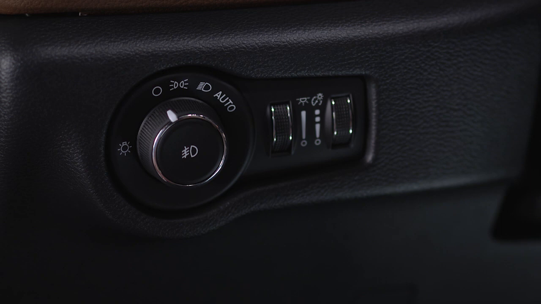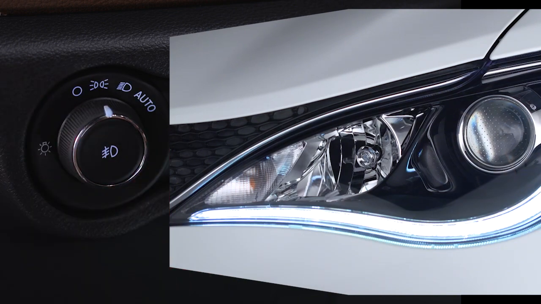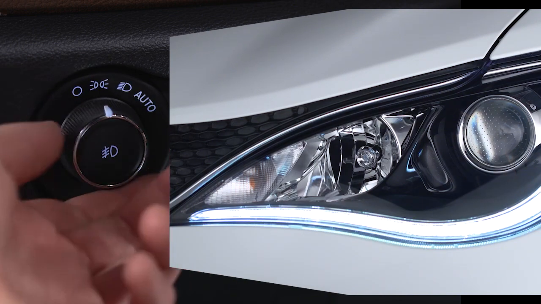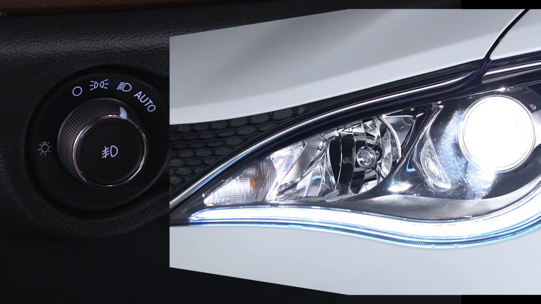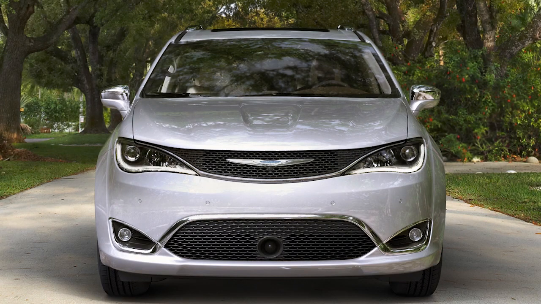You'll find the headlight control switch on the left side of the instrument panel. Turn the control to the first position for parking lights. Turn it to the second position for headlights. You can also turn the control to the auto position. In this position, the headlights will turn on or off automatically based on the surrounding light levels.